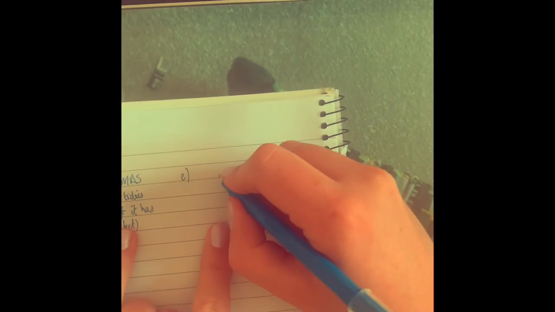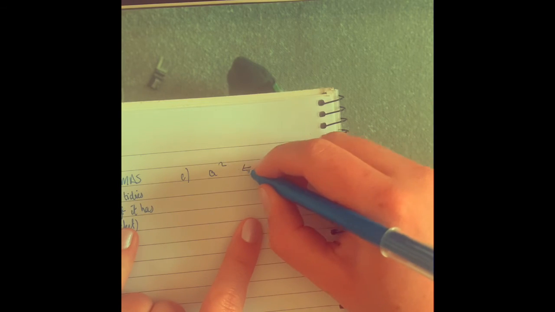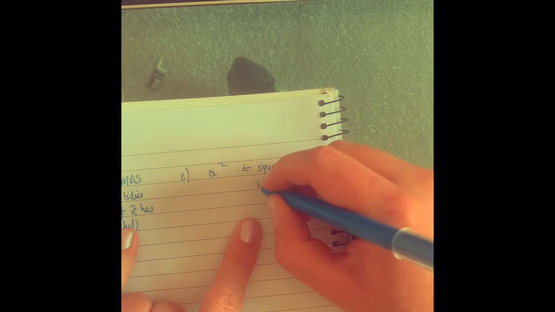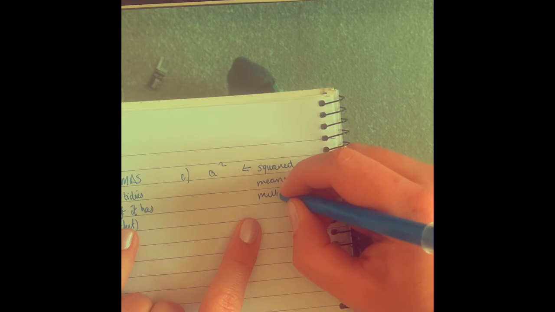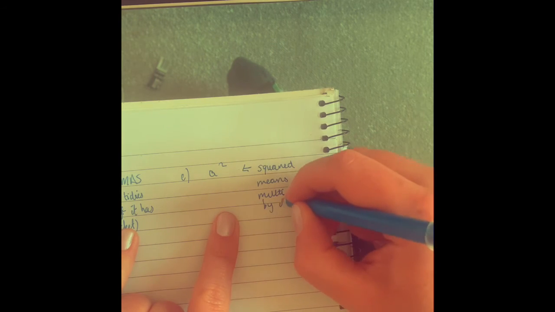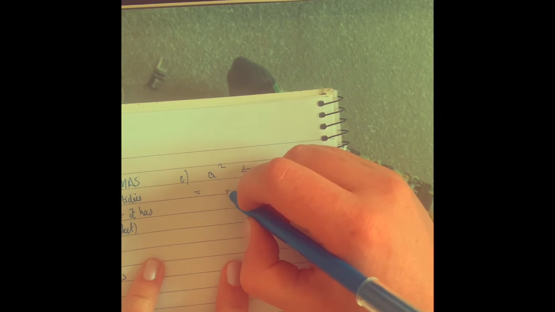So what we're going to do now is an example, a squared. Now remember what squared means. Squared means that basically you multiply the term by itself. The next line would be 7 squared, and the answer is 49.